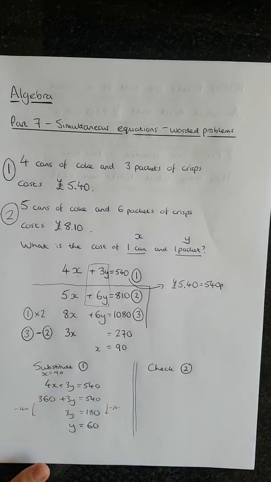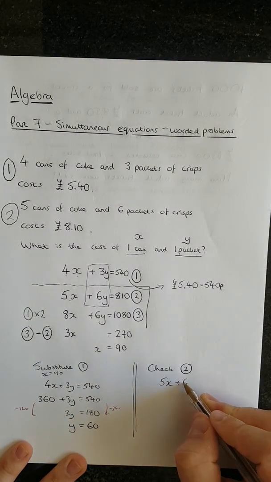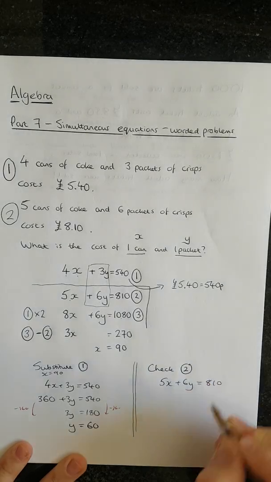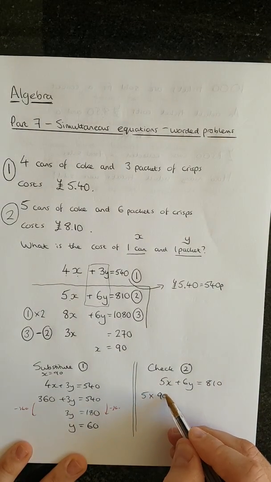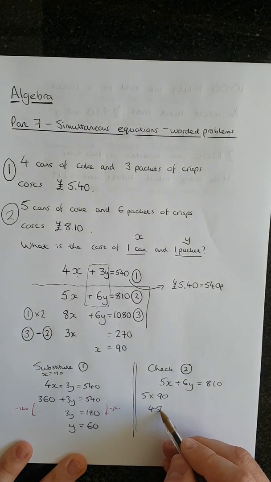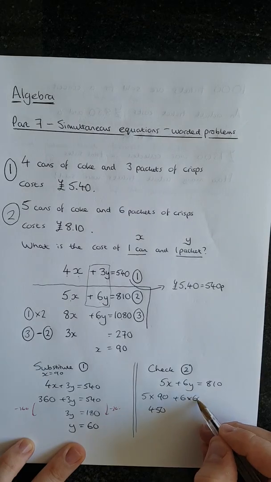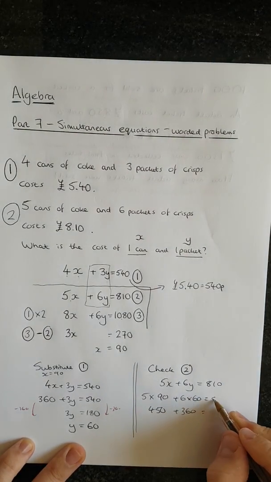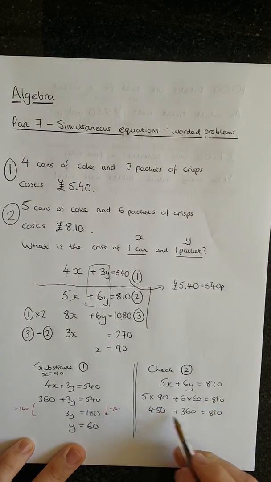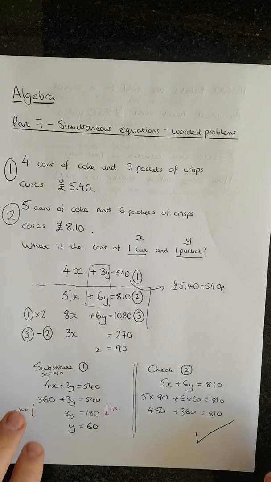Now I'm not sure if it's correct, so I'm going to do my check in 2. So 2 is this. 5 times x, which is 90, is 450. 6 times y, which is 60, is 360. Does it make 810? Yes, it does. Success so far.